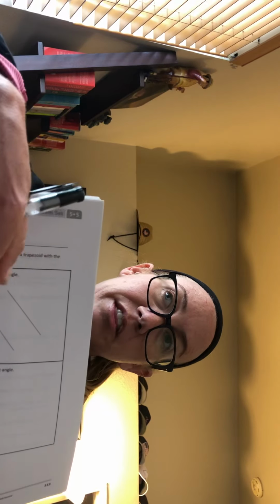Parallel lines again remind me of train tracks. They have to stay the same distance apart, everything. So make sure you draw all of your parallel lines. And we're going to be practicing those angle words: obtuse, acute, and right.